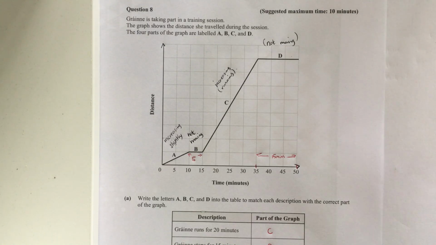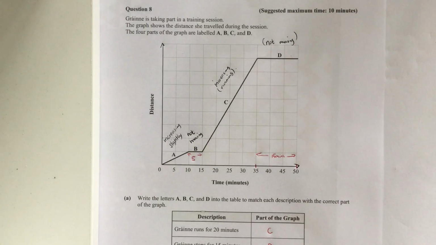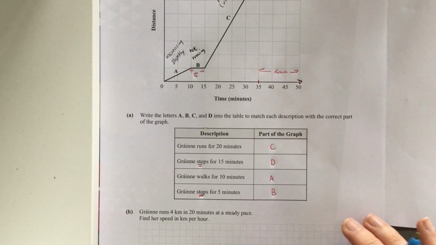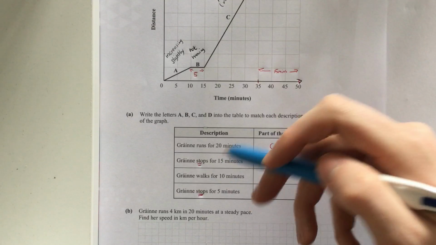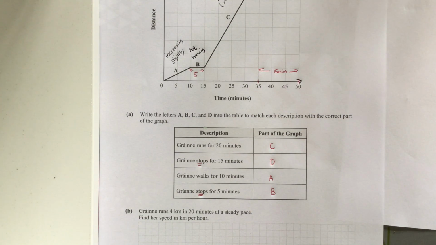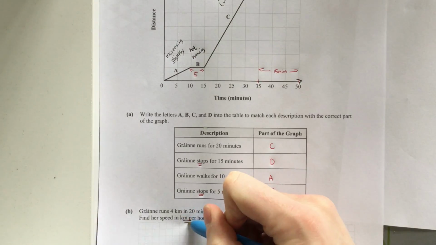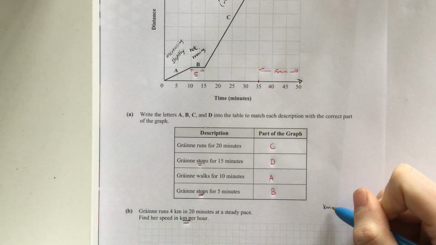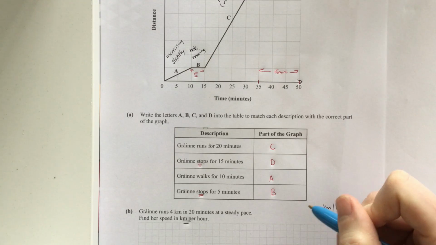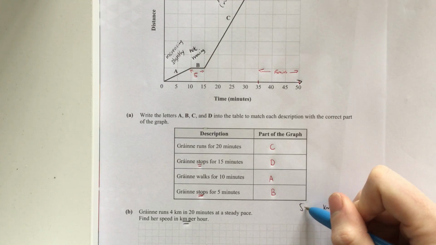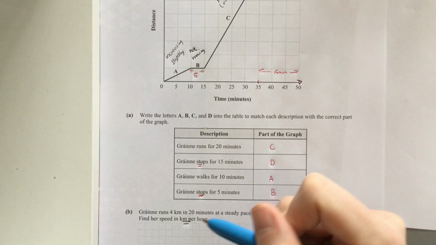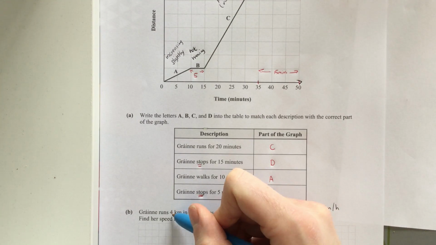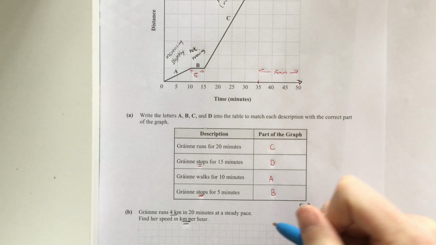We've now answered part A. We now need to answer part B. In this question here, it says Grania runs 4 kilometers in 20 minutes at a steady pace. Find her speed in kilometers per hour. I think this unit here is significant. We want kilometers per hour. So we're looking for speed as the unknown, and it's in kilometers per hour. I definitely have Grania runs 4 kilometers, so that's a distance.